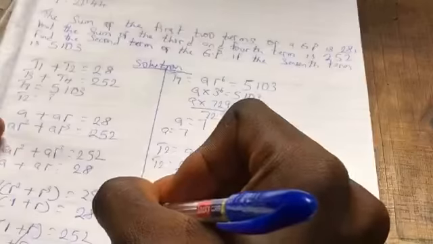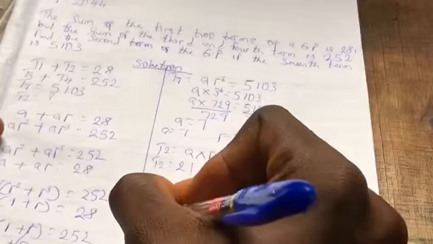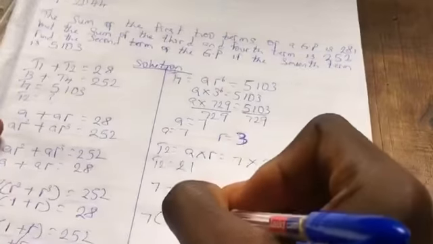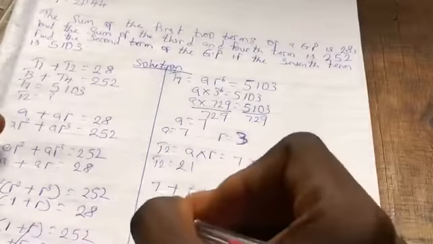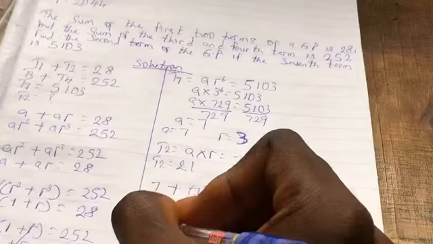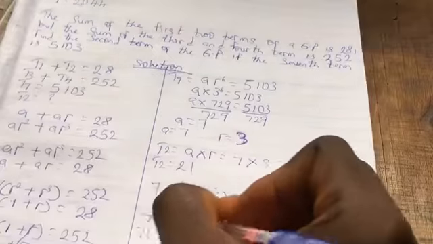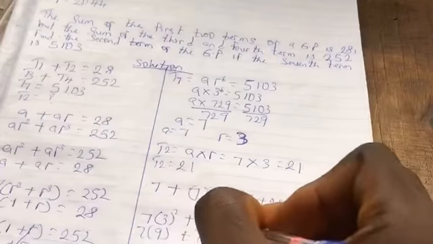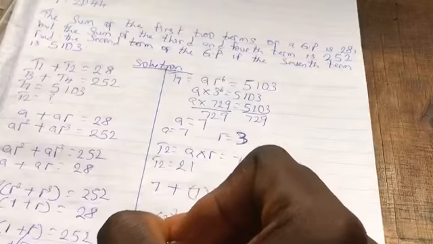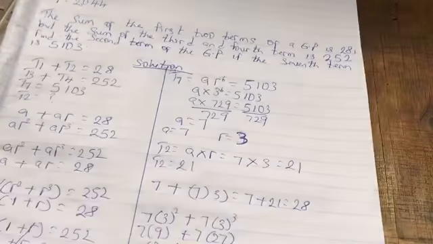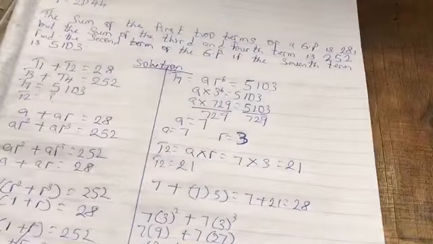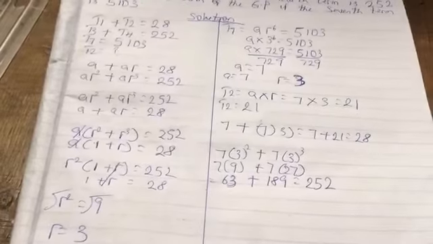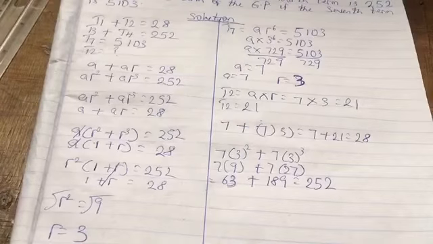A is 7, in bracket 3 squared, plus 7 in bracket 3 raised to power 3. 3 times 3 is 9, and 3 cubed is 27. 7 times 9 is 63, plus 27 times 7, which is 189, which gives us 252. So that is our answer. Our answer is very accurate.